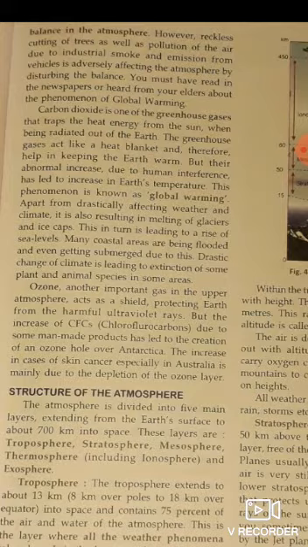Apart from drastically affecting weather and climate, it is also resulting in melting of glaciers and ice caps. This in turn is leading to a rise of sea levels. Many coastal areas are being flooded and even getting submerged due to this. Drastic change of climate is leading to extinction of some plant and animal species in some areas.